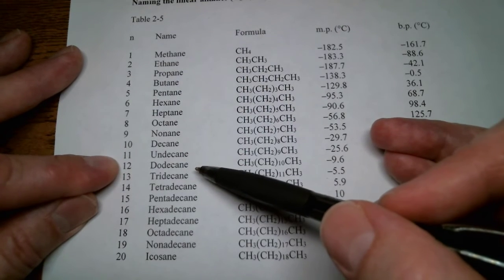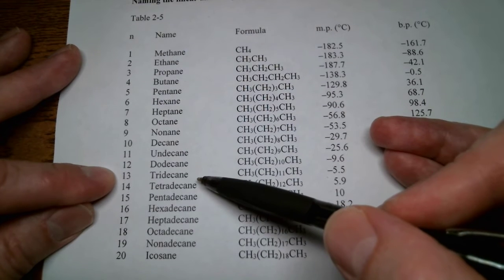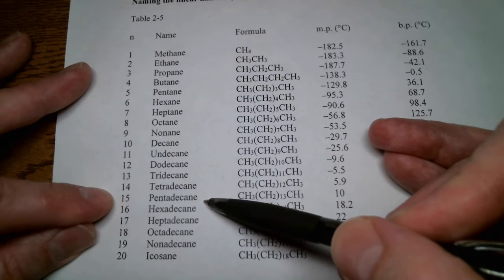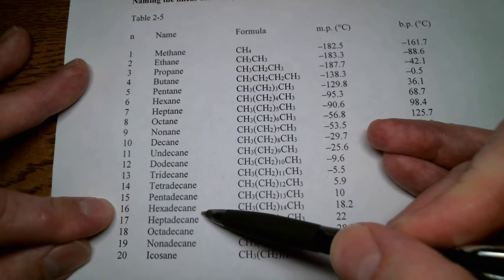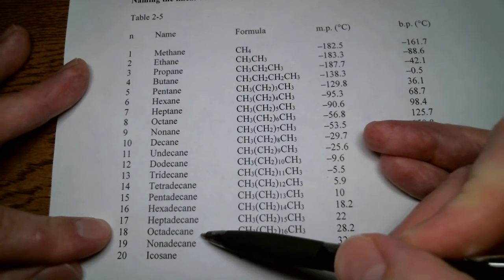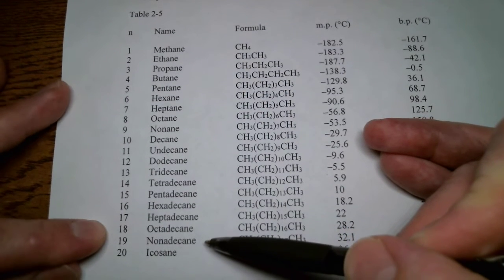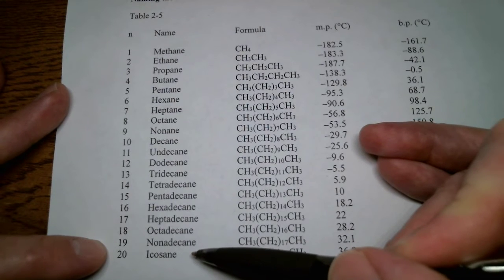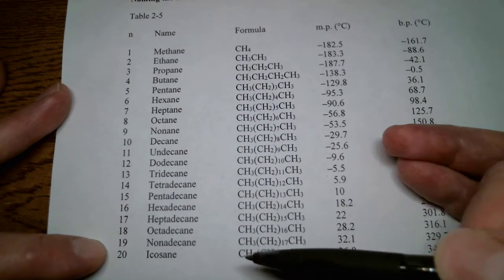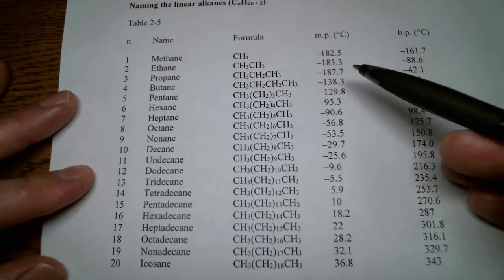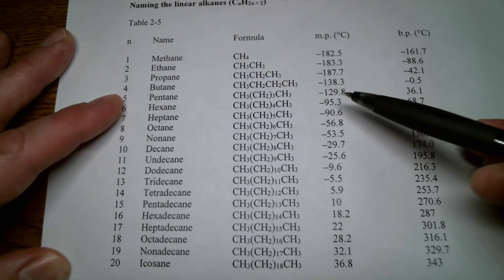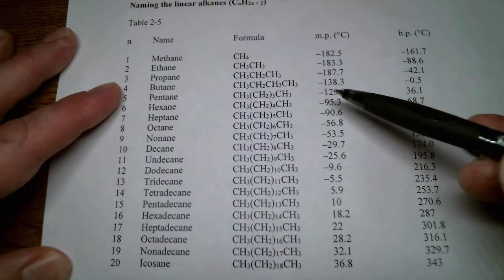Undecane is 11 carbons, dodecane is 12 carbons, tridecane is 13 carbons, tetradecane is 14 carbons, pentadecane is 15 carbons, hexadecane is 16 carbons, heptadecane is 17 carbons, octadecane is 18 carbons, nonadecane is 19 carbons, and our 20 carbon hydrocarbon molecule is icosane. And if you followed along with the physical properties, it is kind of interesting.